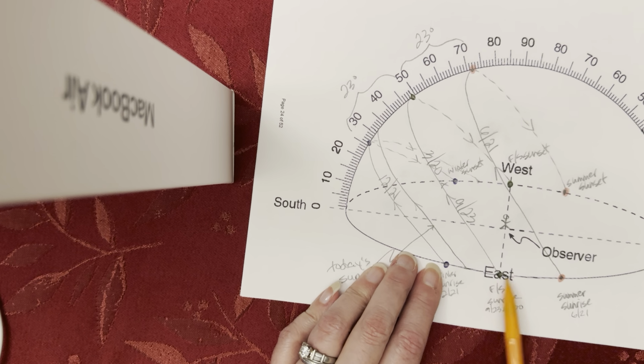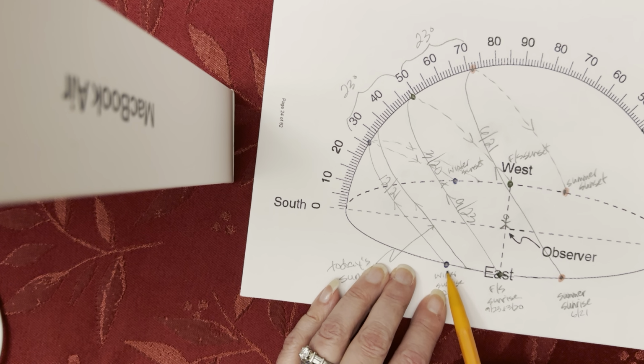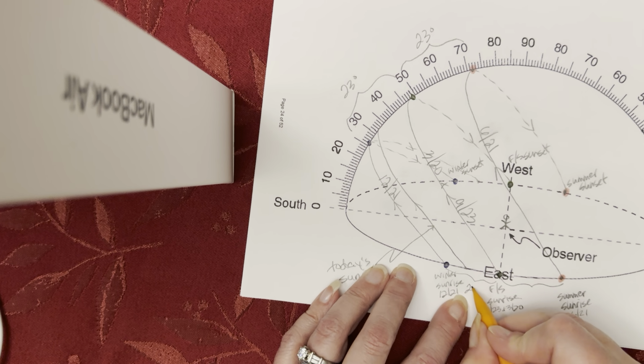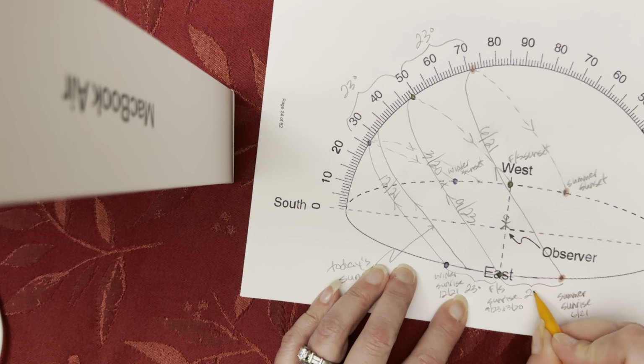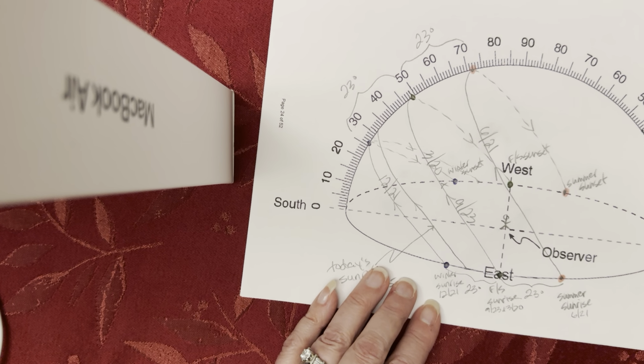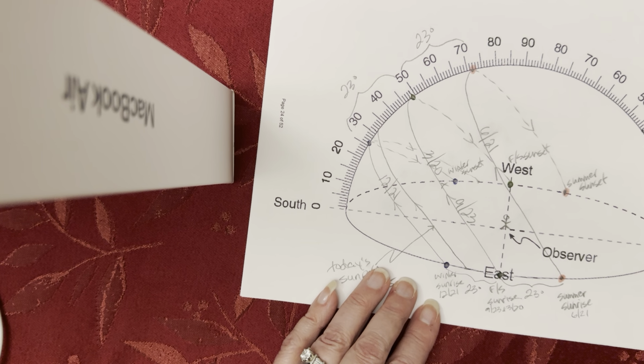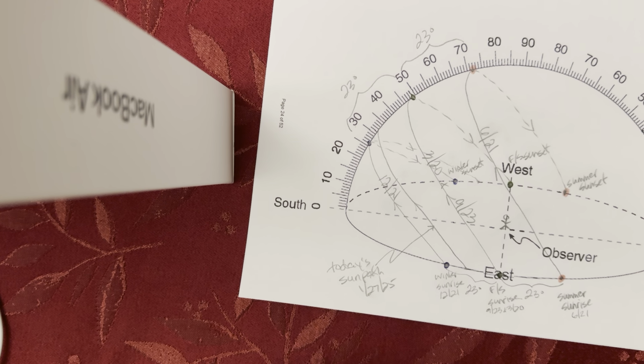I know we don't have an azimuth circle here, but how many degrees do you think are between here and here? And between here and here? It's not a trick question. It's 23 degrees. And why is that? It's the same value as Earth's axial tilt.